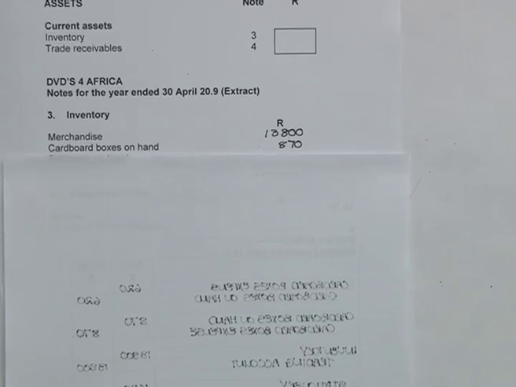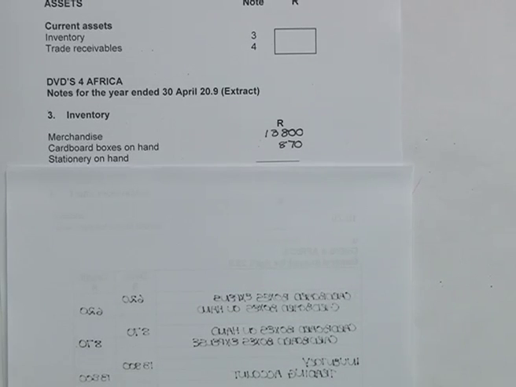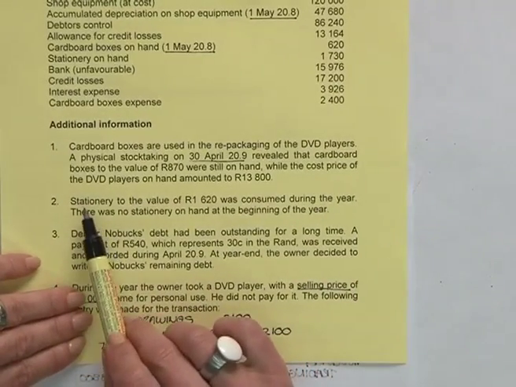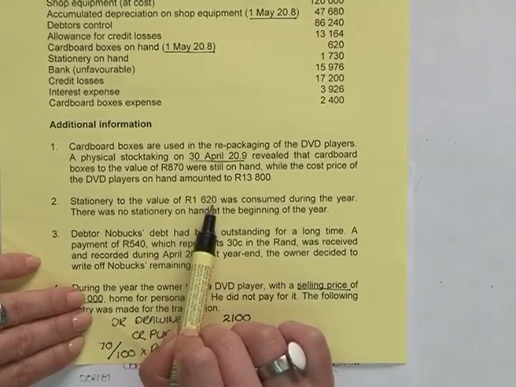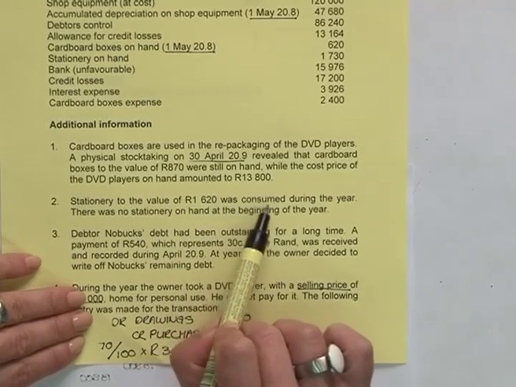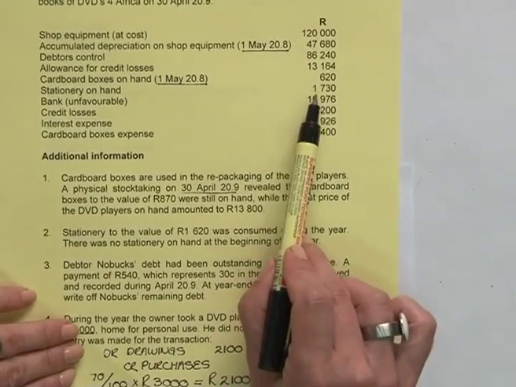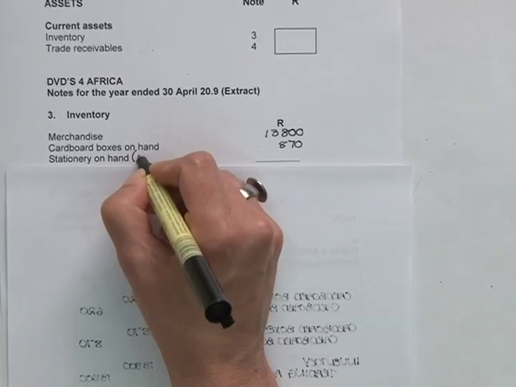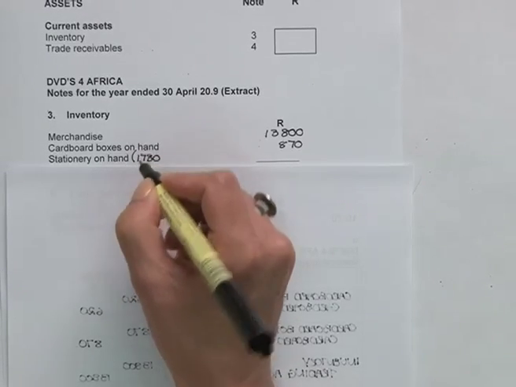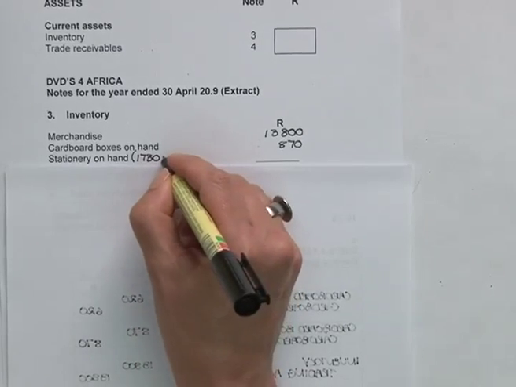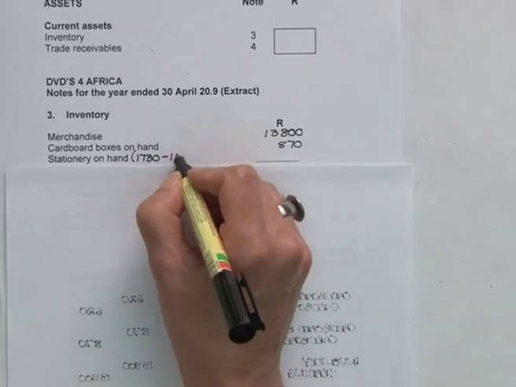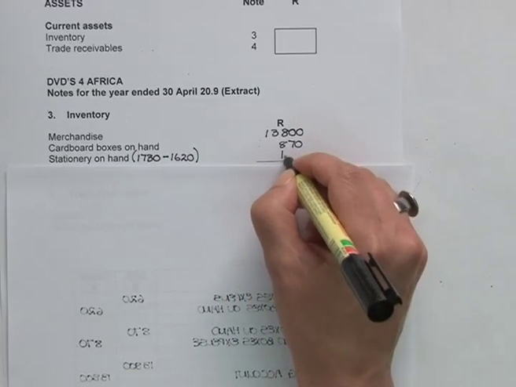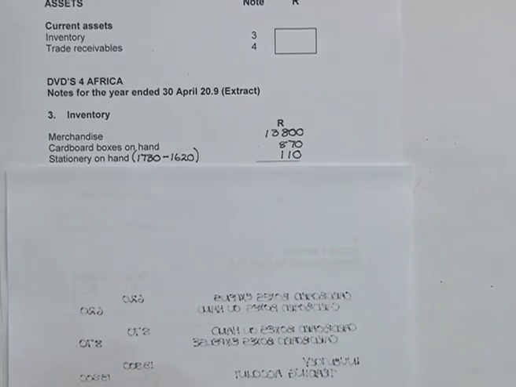And then I also had stationery on hand. But the stationery on hand was not given as a value. They tell me that the stationery to the value of 1,620 was consumed. I know that I bought 1,730 during the year, so my stationery on hand I will have to calculate as my purchases minus the consumption of 1,620, and that will give me my stationery on hand at the end of the year of 110 Rand.